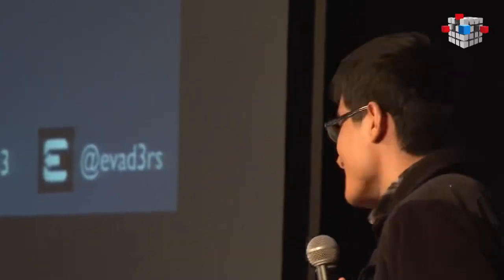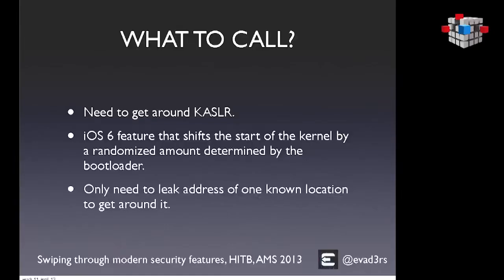So kernel address space layout randomization is a new iOS 6 feature. It shifts the start of the kernel by a randomized amount determined by the bootloader. And the entire kernel text is shifted as one block. So you just add a certain random number to every single kernel address.